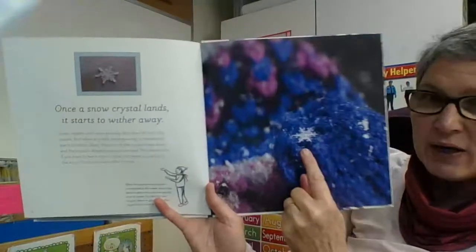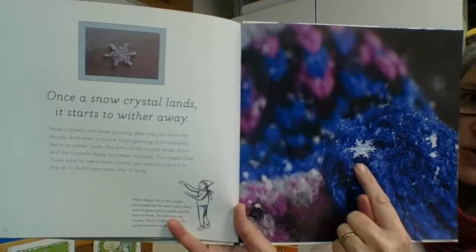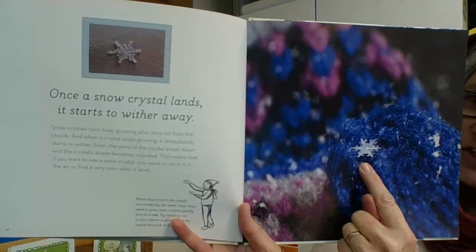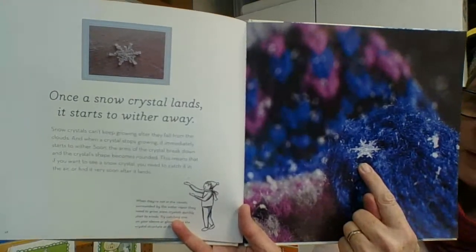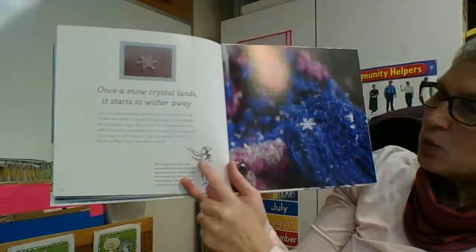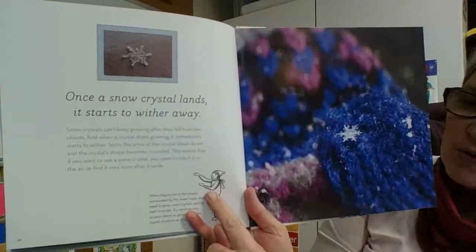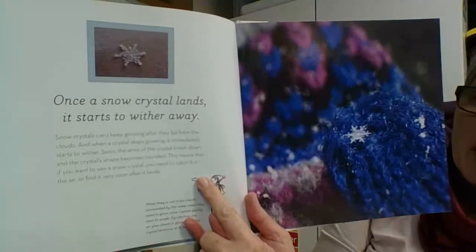This person was really lucky. Their mitten was cold enough and they managed to catch that snow crystal as it fell through the air. Here's a person trying to catch a snow crystal as it falls through the air.